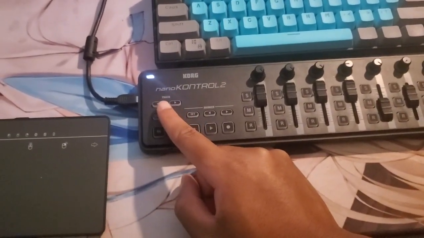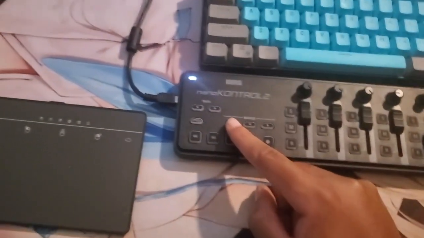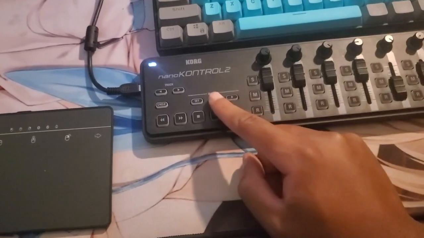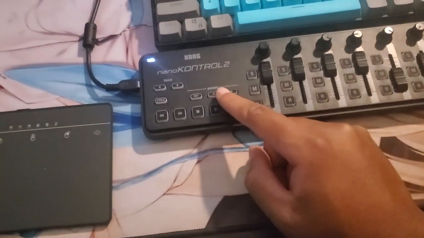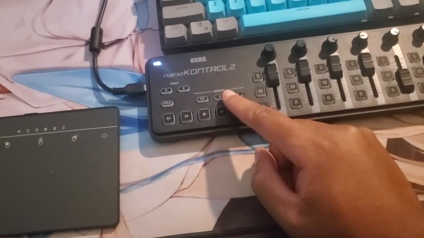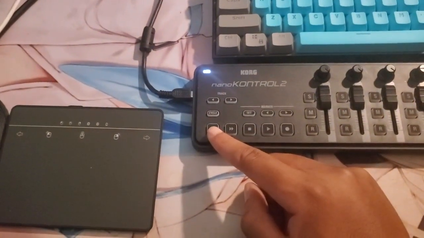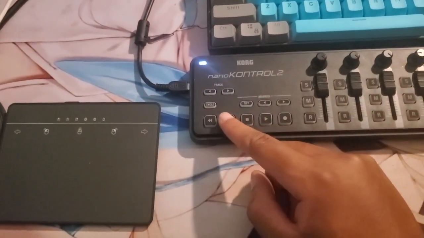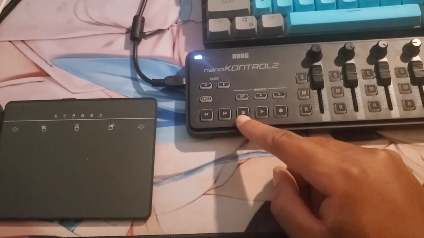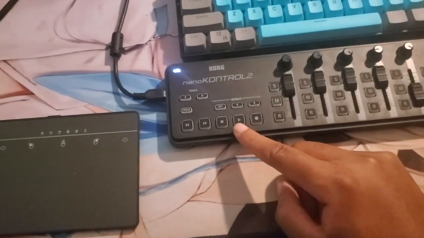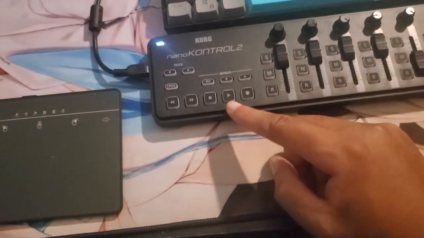This does nothing at the moment. This button allows me to open up OBS. These basically allow me to just disable the preview. This one is for pausing. This one's for resuming. This one's for pausing. This one's for resuming. This is to stop the recording. This one's to start the recording.